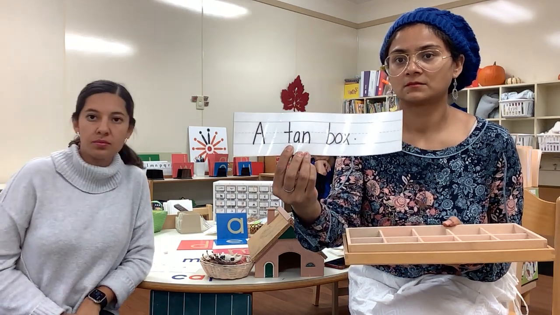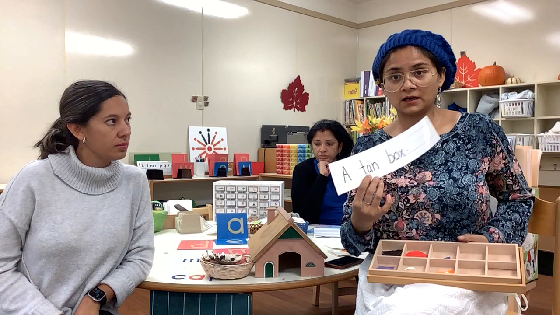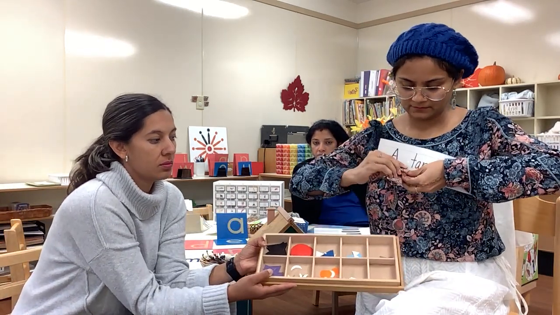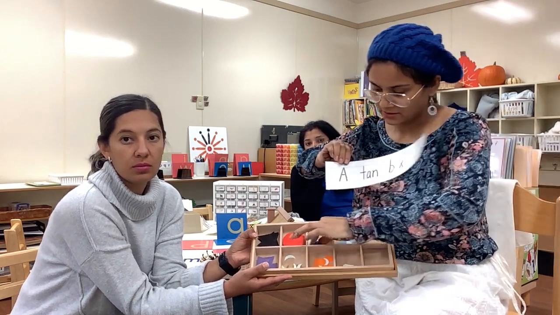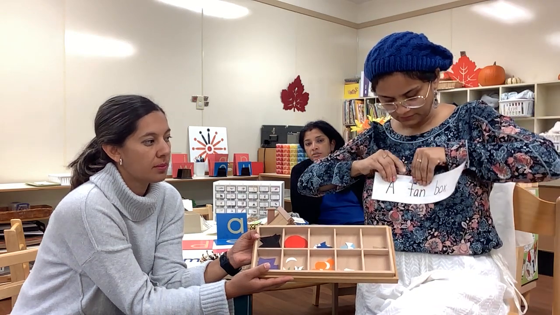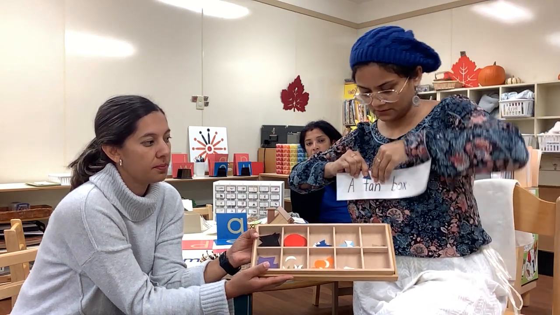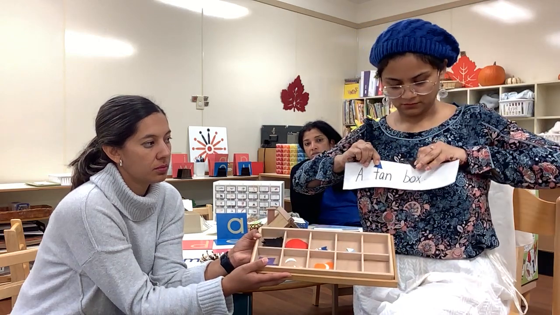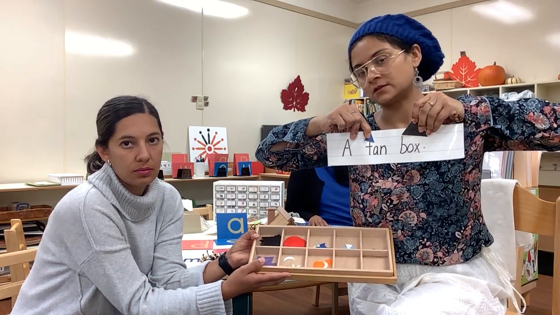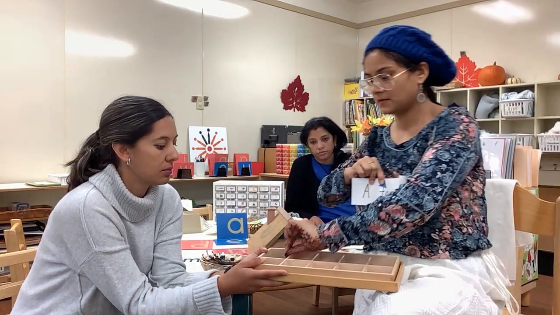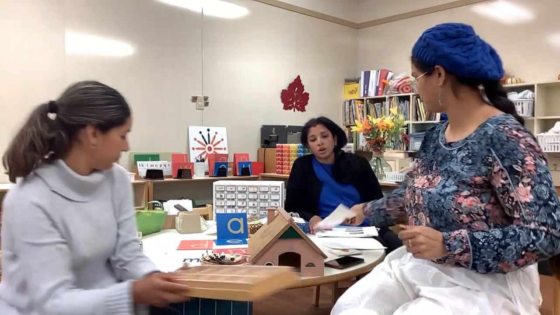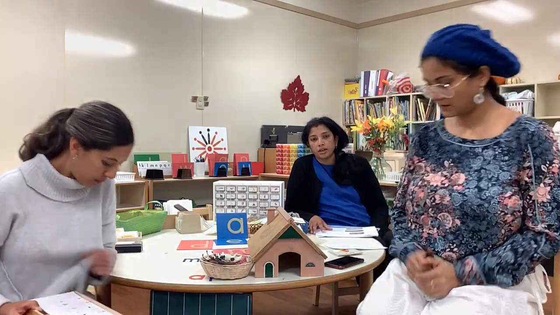A tan box. So the "a" is the article. Adjective is your "tan," which is defining your noun. And then this one, "box," is the noun. So this is how we introduce article, adjective, and noun. And this is for kindergarten year. For kindergarten, yes. So this is like a complex breakdown of the sentence. This is more like advanced kindergarten work.